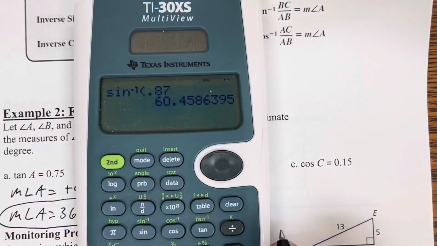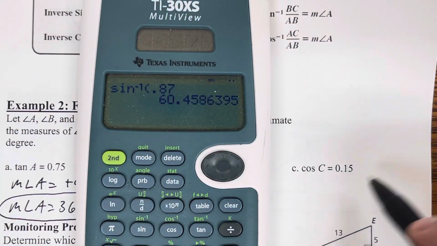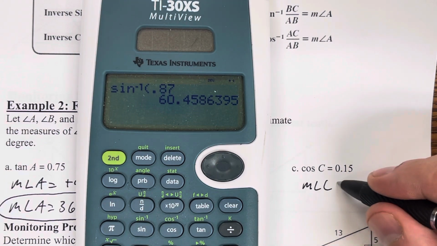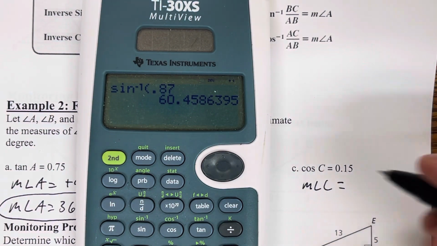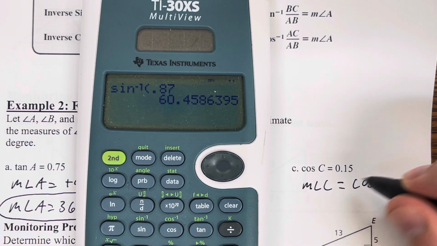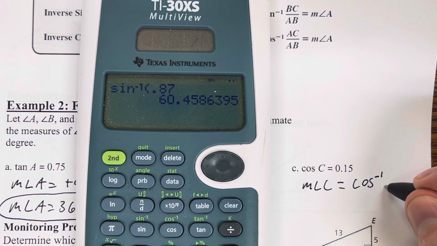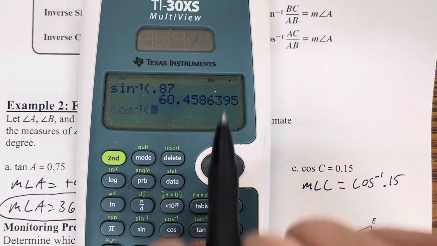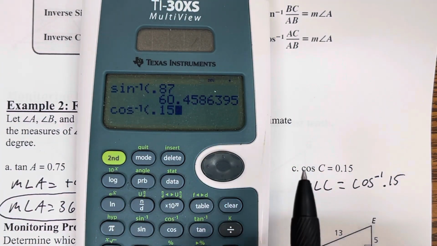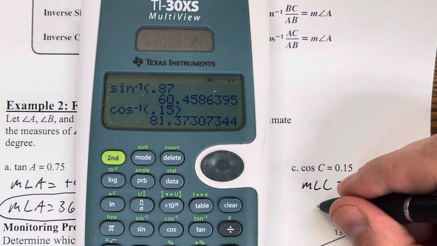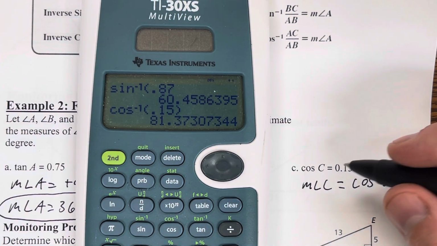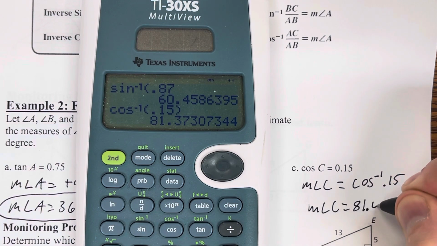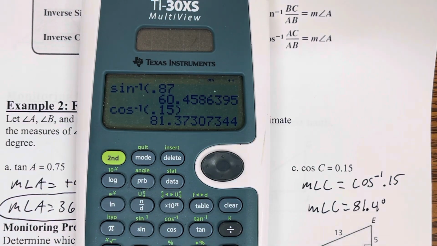The last one says cosine C is 0.15. To find angle C, we're finding an angle, so I have to use the inverse. Inverse cosine of 0.15. So second cosine, 0.15. Enter. And I get 81.37, so the measure of angle C is 81.4 degrees.